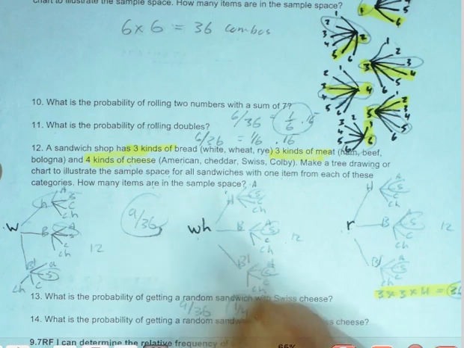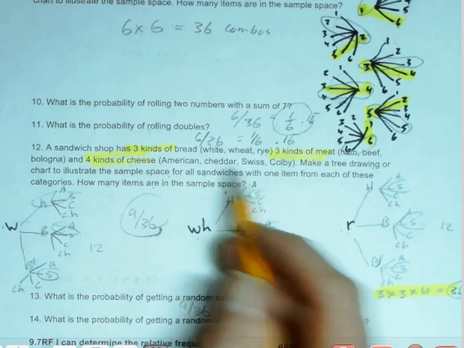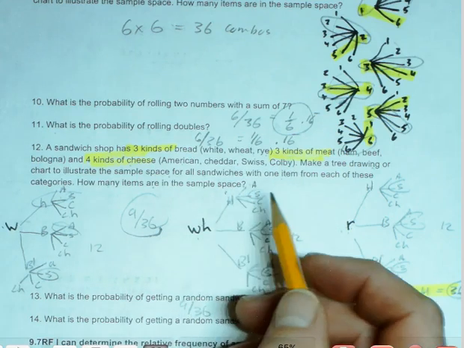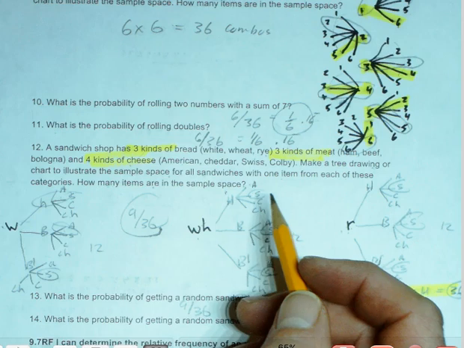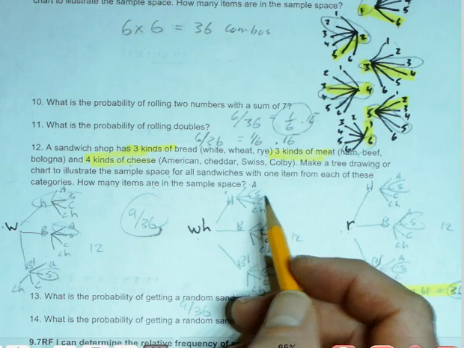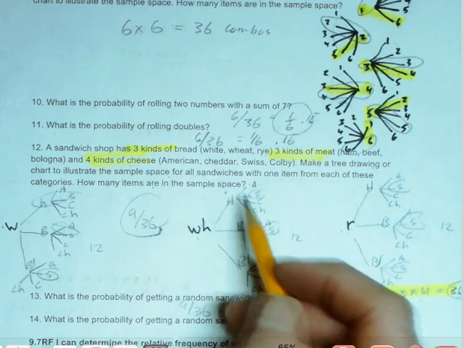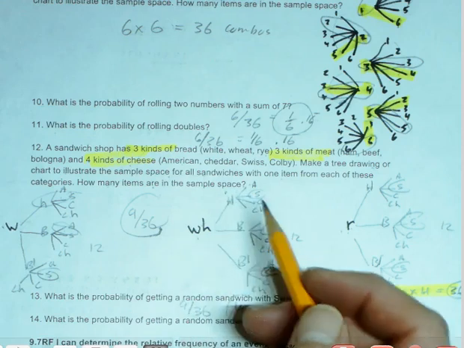But we should have been able to figure that out, because there's only 4 kinds of cheese, and every sandwich is going to have one of those. So 1 out of the 4 sandwiches are going to be Swiss, 1 out of 4 will be cheddar, 1 out of 4 American, and 1 out of 4 are going to be Colby.